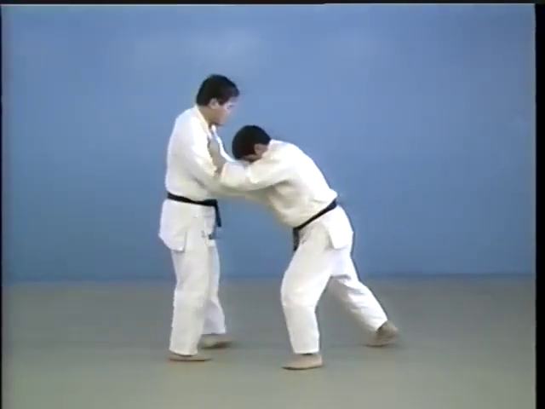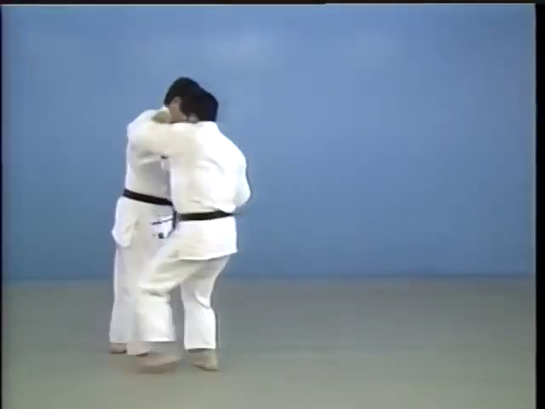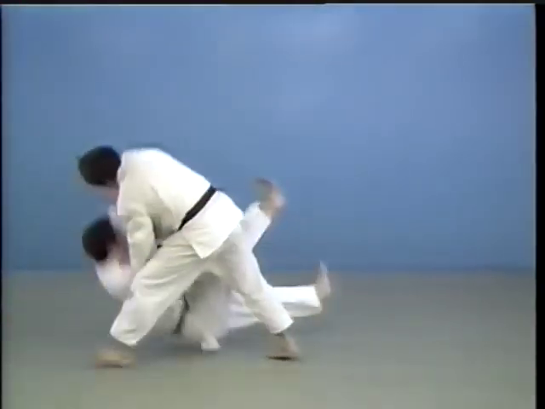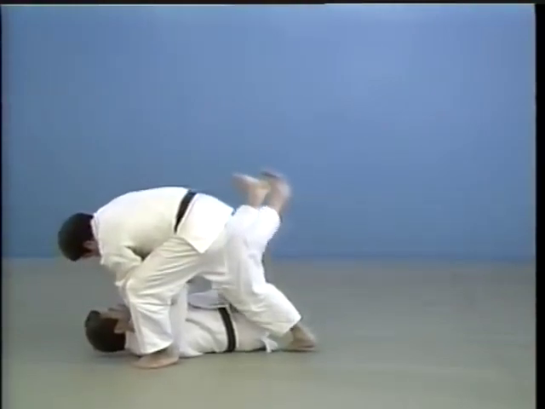As the opponent withdraws his left foot, shifting his weight onto his other foot, you make him fall, hooking with your leg.